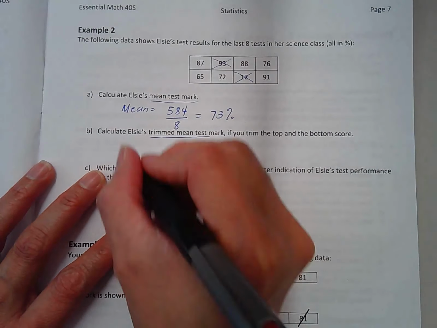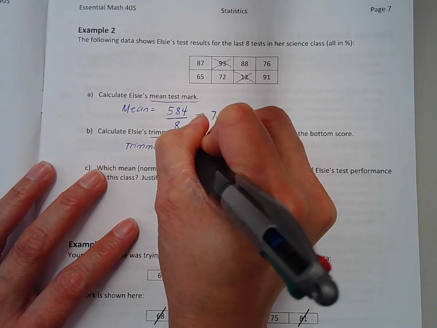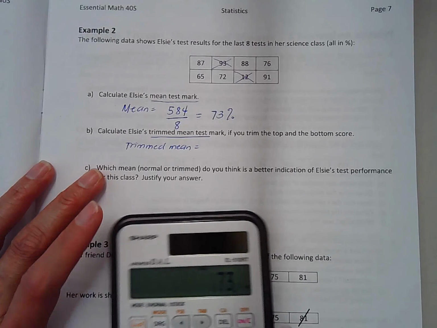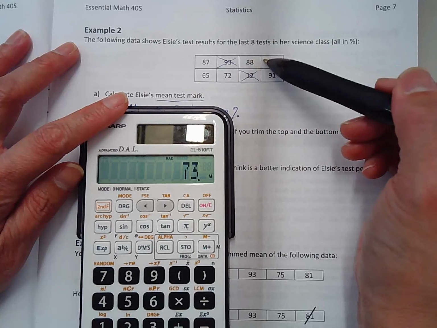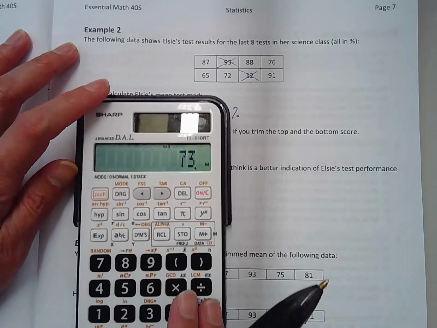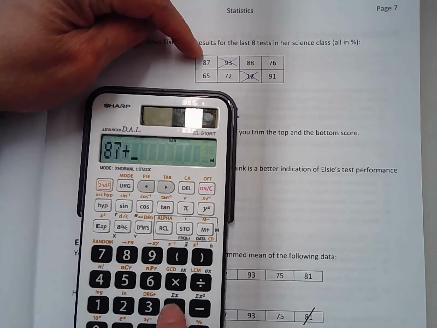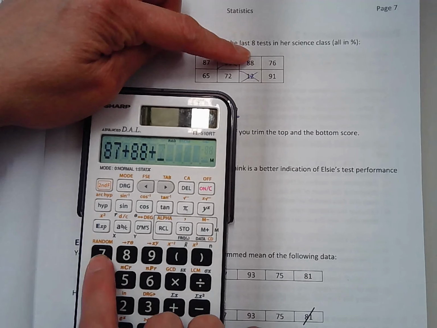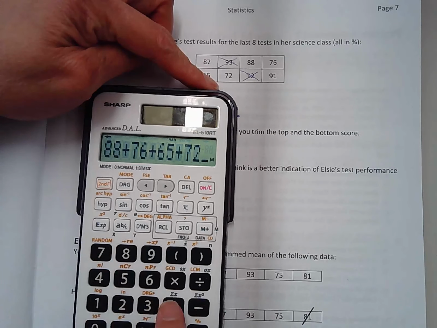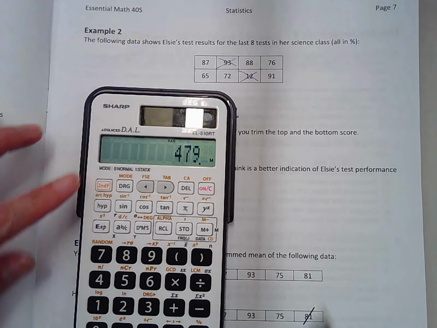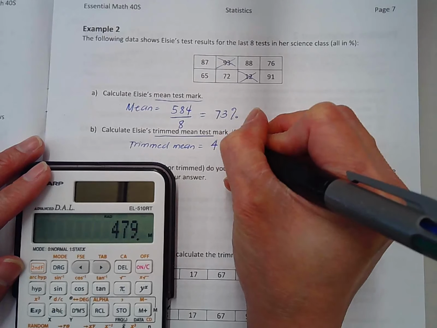So let's do that. Trimmed mean. What does that look like now? We're going to add up all of the ones that didn't get trimmed. Okay, so I'm going to get a lower sum, 479.